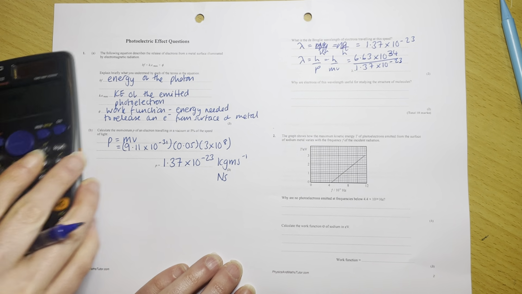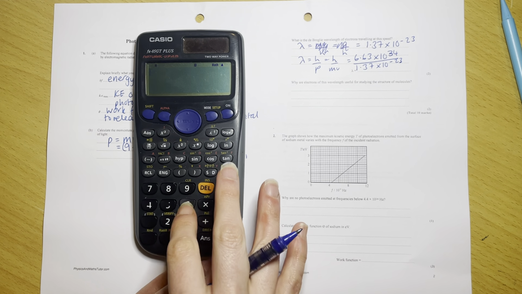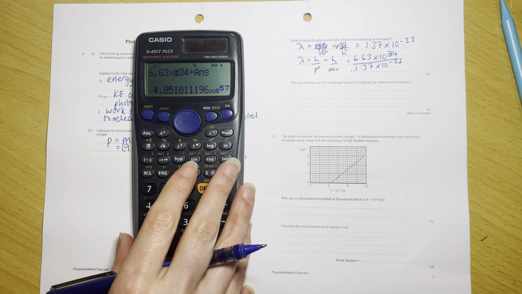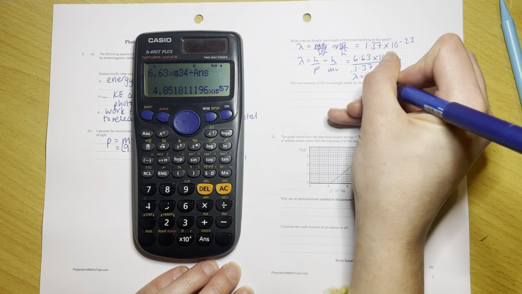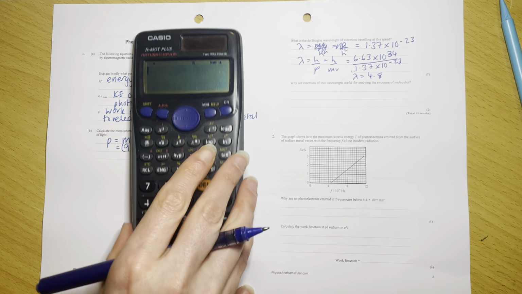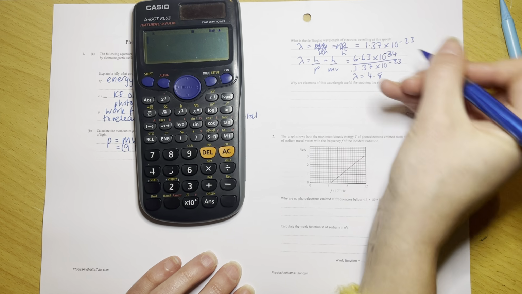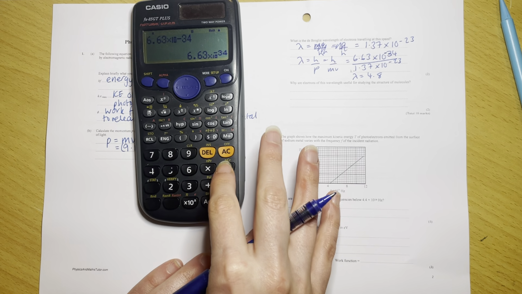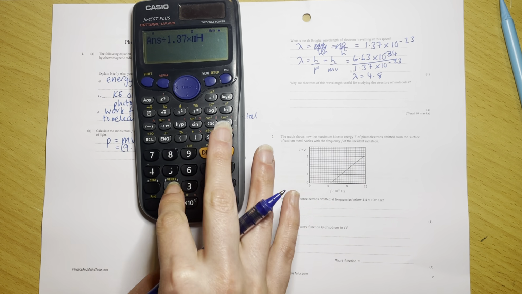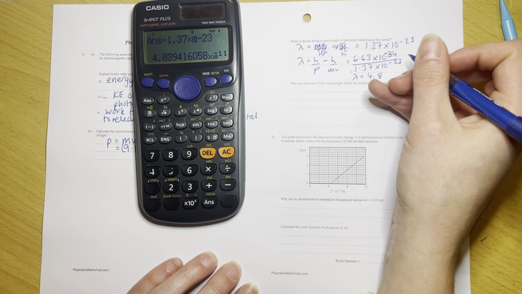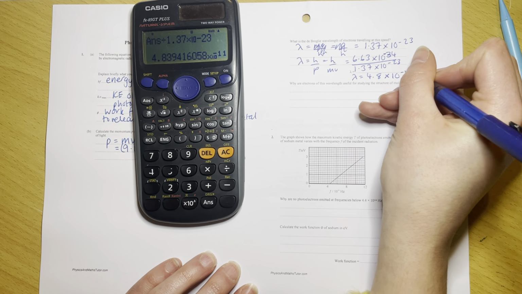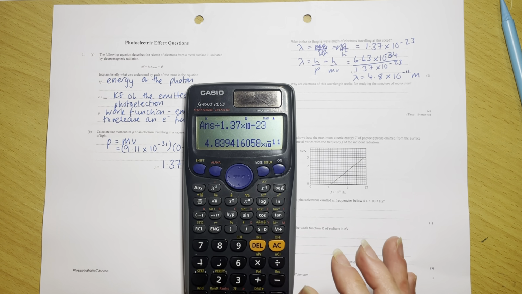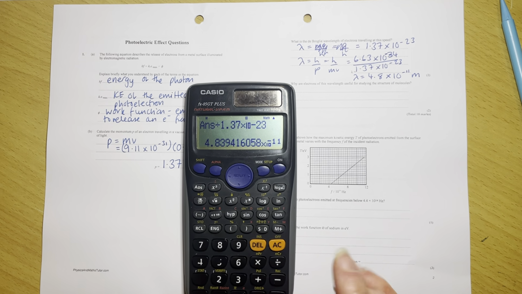It's been a long time since I taught the de Broglie wavelength. It's on the other side of the course to me. So 6.63 times 10 to the 34, divided by the answer, and I get lambda equals 4.8. Oh, this seems wrong, doesn't it? What have I done there? This is minus 34, that's why. 6.63 times 10 to the minus 34, divided by 1.37 times 10 to the minus 23, that's better. And I get 4.8 times 10 to the minus 11 meters. Before I had 10 to the 52, which is far too large. So yeah, it should be very, very small.